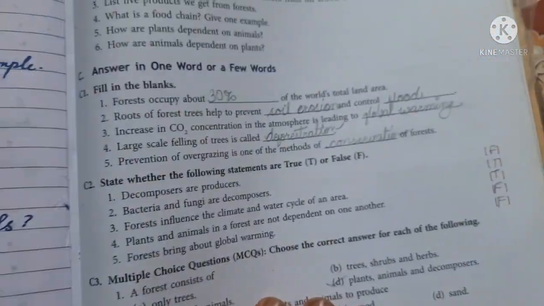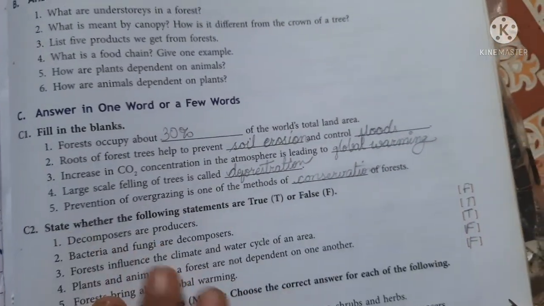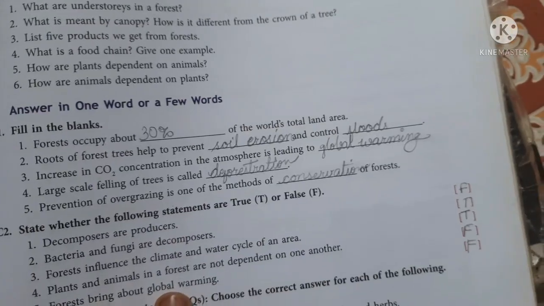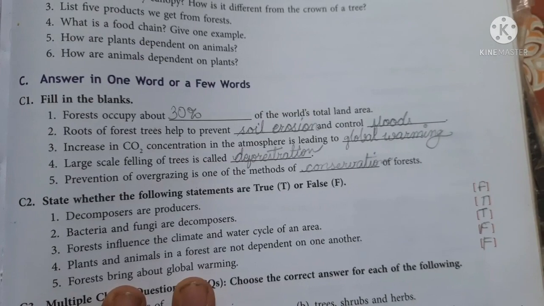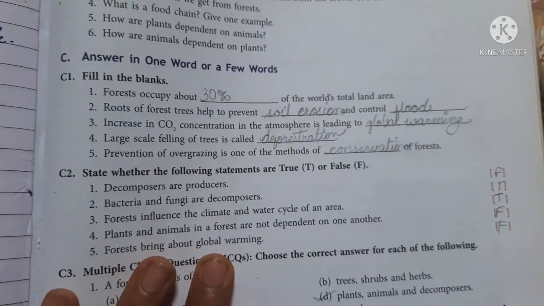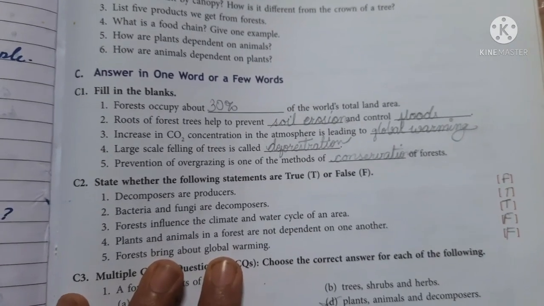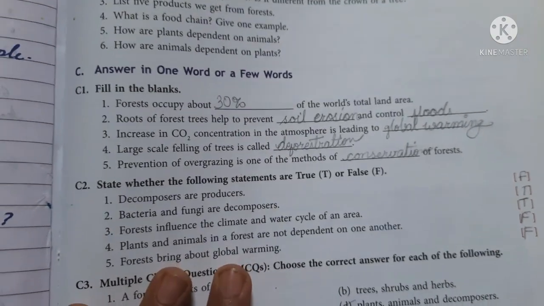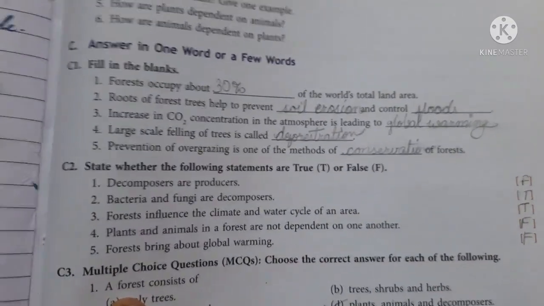Now we are going to the objectives. The main objectives here are: forests occupy 30% of the world's total land area. The first answer: roots of forest help in preventing soil erosion and control floods. Increasing CO2 concentration in the atmosphere is leading to global warming. Large scale felling of trees is known as deforestation. Prevention of overgrazing is one of the methods of conservation of forest. This is also a type of conservation of forest.